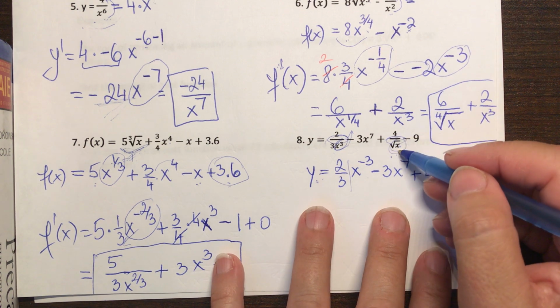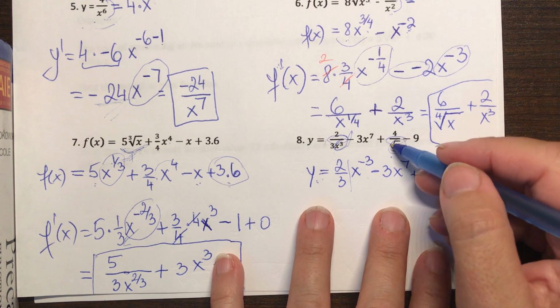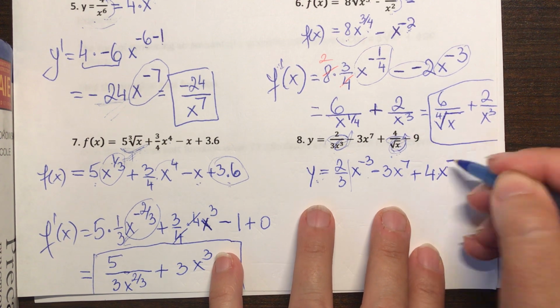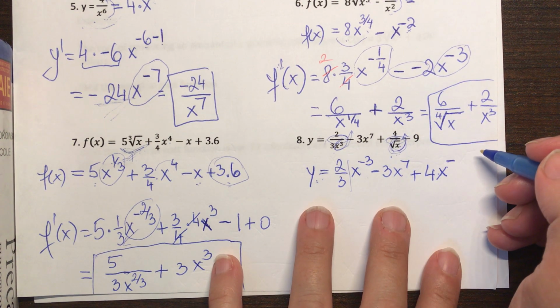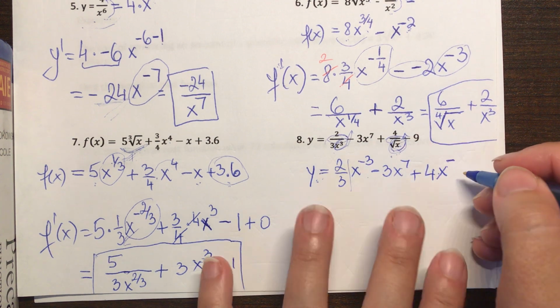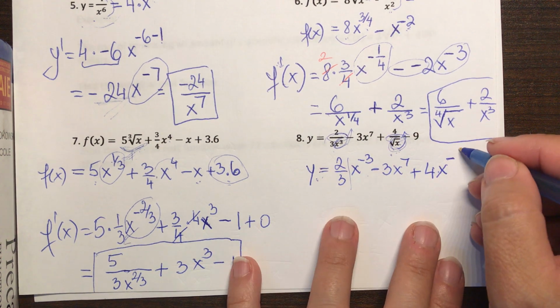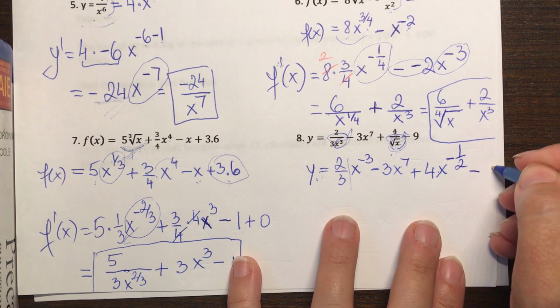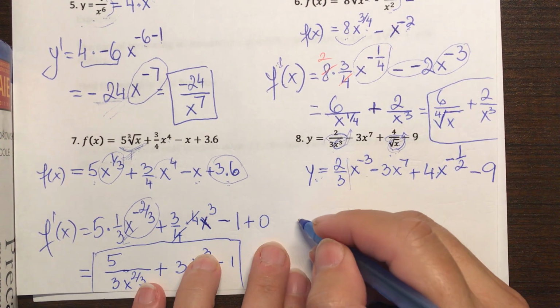First of all, the square root of x is an x to the 1/2, but it's still on the bottom, so how do I bring it up? Well, I must give it a negative exponent. That's how it's going to come to the top. And its exponent comes from a square root, and that is a 1/2 exponent. Okay, and finally, minus 9. Great. So now let's take the derivative.